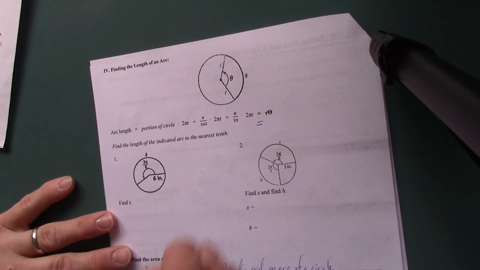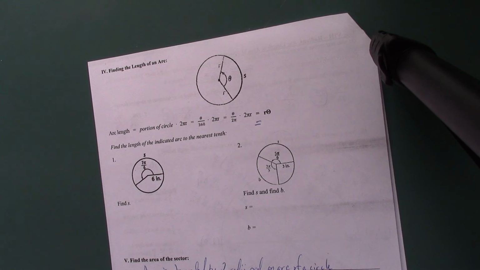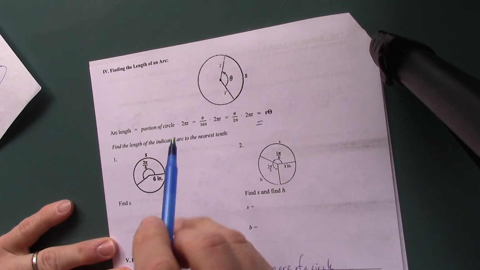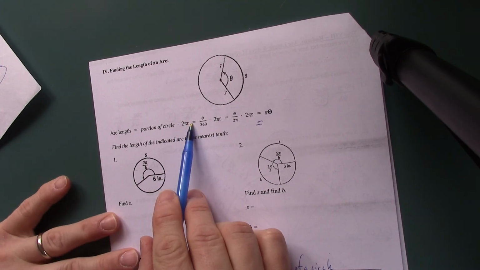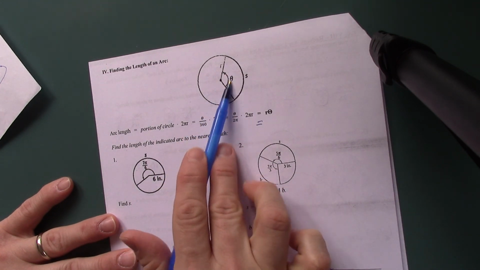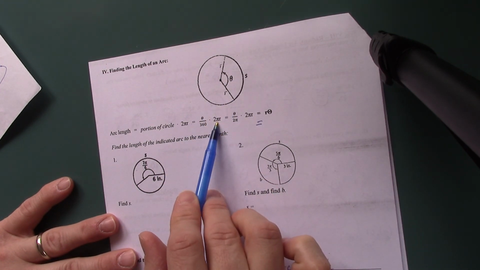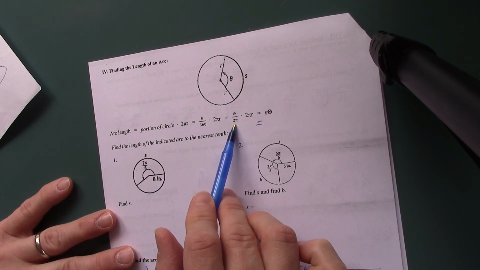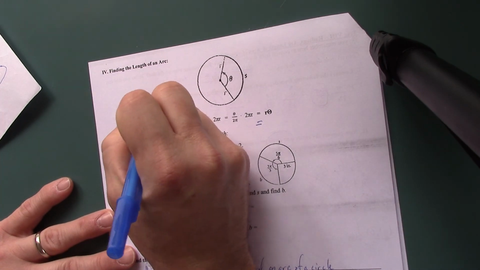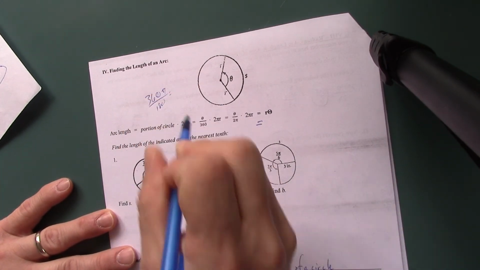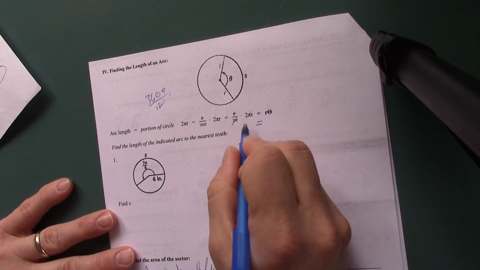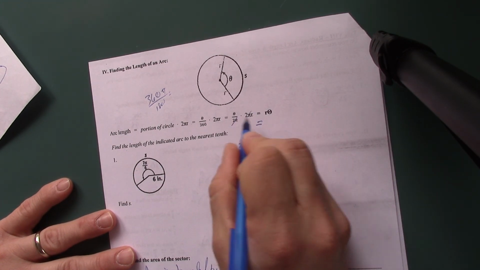Next page here, I've got finding the length of an arc. An arc length can be found by taking the portion of the circle and timesing it by 2 pi r. And then I have another equivalent part here, which is theta over 360, because that's the part of the circle, times 2 pi r. And then I tried to rewrite it again because in radians 360 is 2 pi. If I went 360 pi over 180 and reduce it, I would get 2 pi. And then the 2 pi's will cancel themselves out, and I just get theta times r.